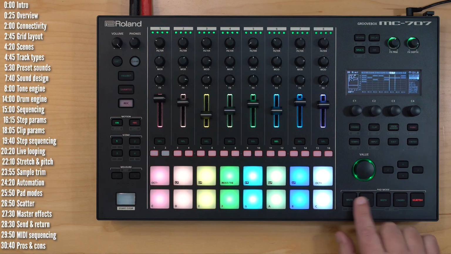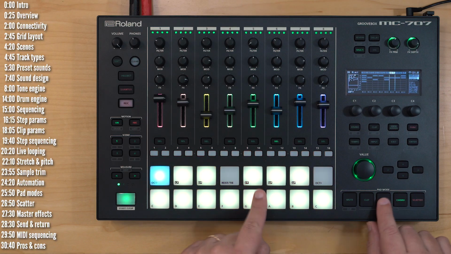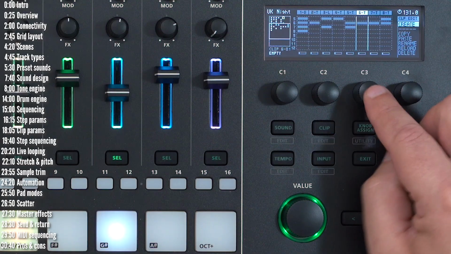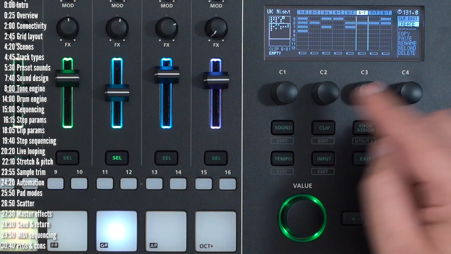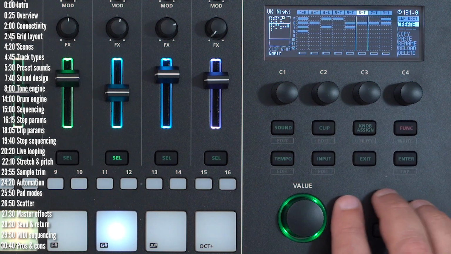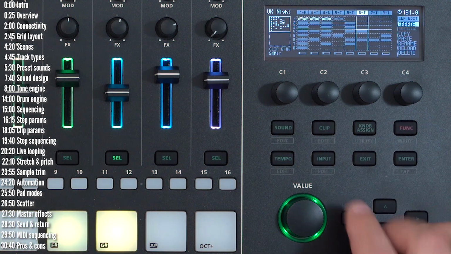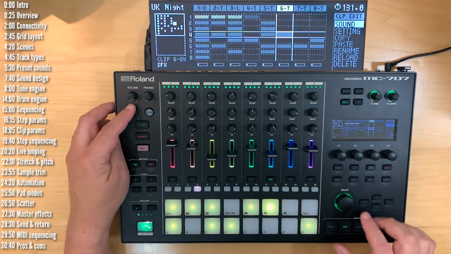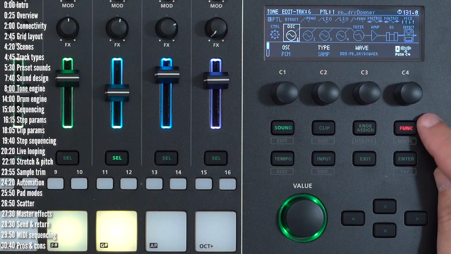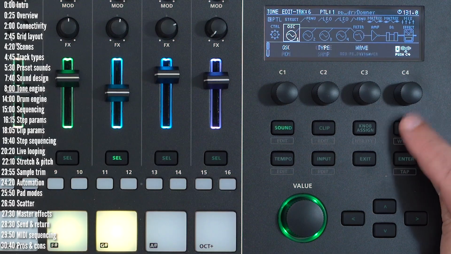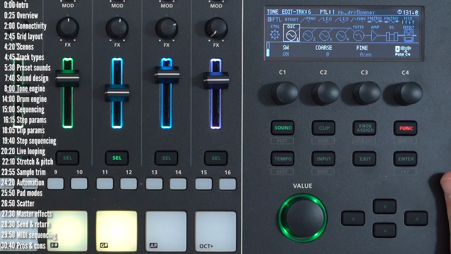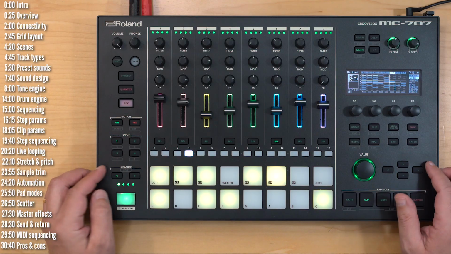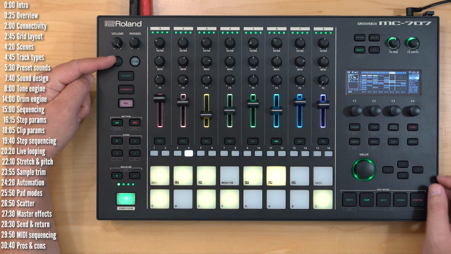On the right are 5 pad mode buttons which control what the pads do. You've got an LCD screen with 4 endless encoders that control various parameters based on which screen you're on, as well as arrow keys and a value knob for changing parameters. If you have more than 4 parameters available, let's say if I hit this, then the function key will blink, and then you can move back and forth between pages of additional parameters. Most of the buttons have shift functions labeled underneath the buttons. You access them by hitting shift and the button.